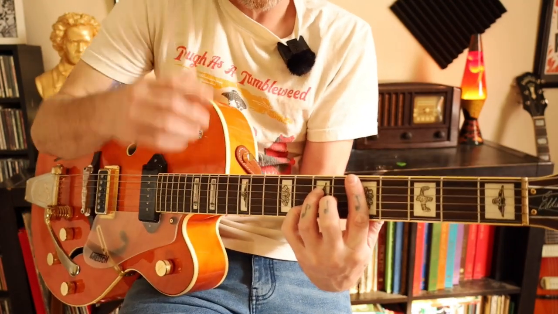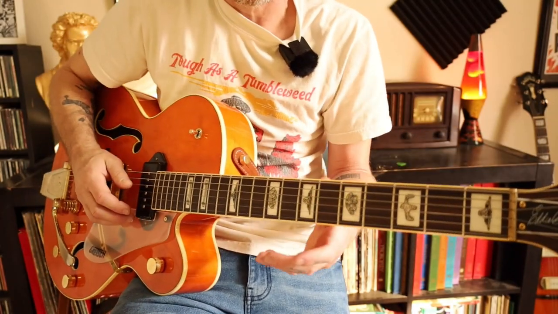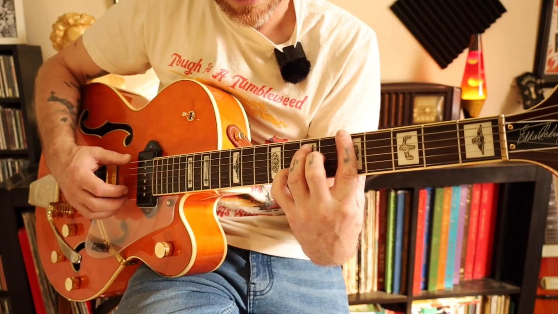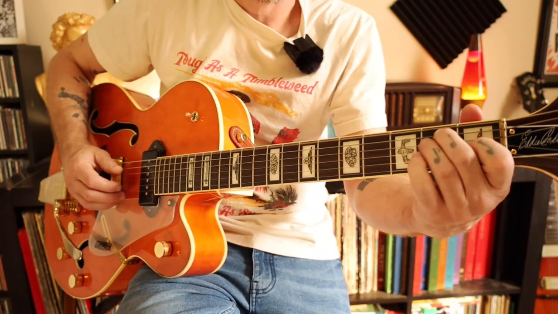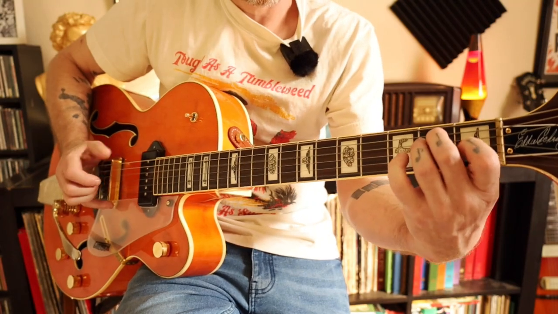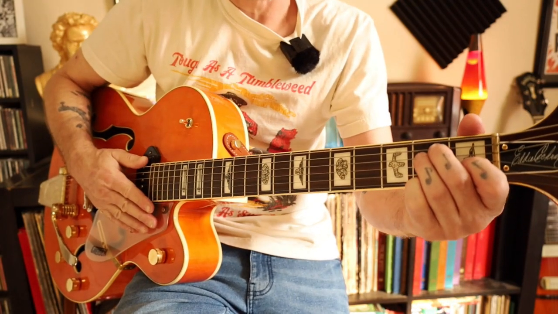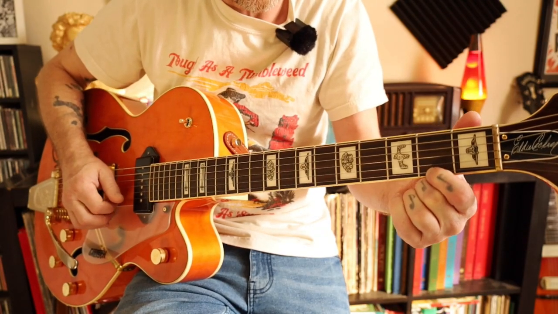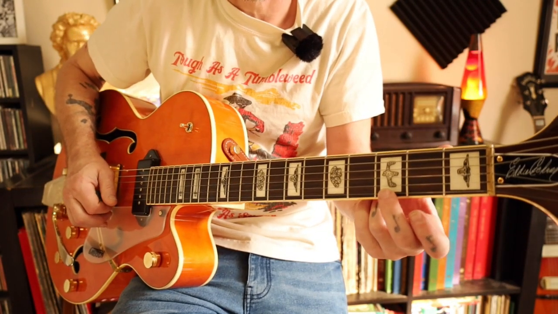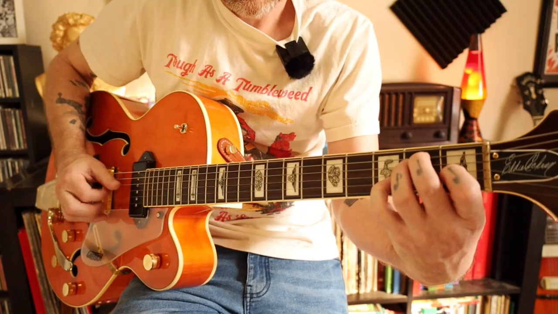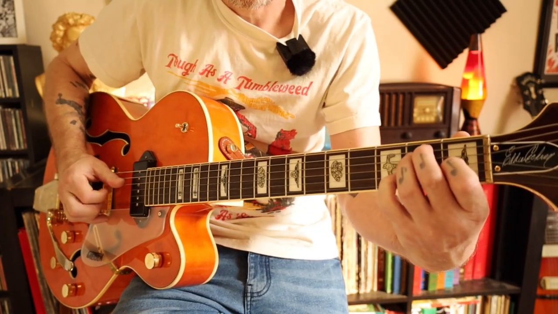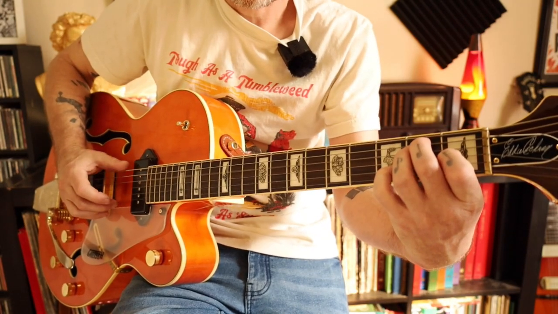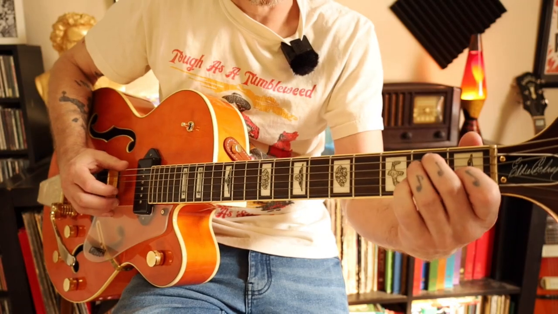Well, it's not exactly the same because some of the embellishments I'm doing are slightly different, but the hand position is exactly the same. And for this, for the E7, I'm adding in a 9 here. And if you want, you can add in the flat 3. So let's just practice that.